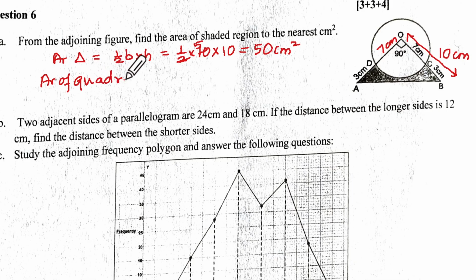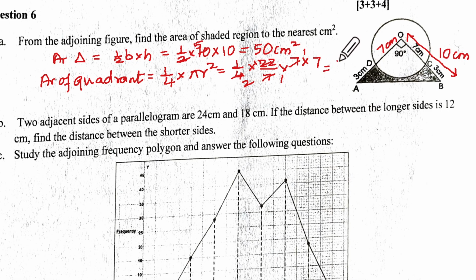Quarter circle is also called as quadrant. Will be equal to 1/4 of pi r square. Are you with me? Which is equal to 1/4 into 22 upon 7 into r square is 7 into 7. Did you see that? 7 ones and 7 ones gone. 2 here and 11 here. What am I getting? 77 upon 2. How much is that? 38.5 centimeter square. Correct? So what is the shaded area?